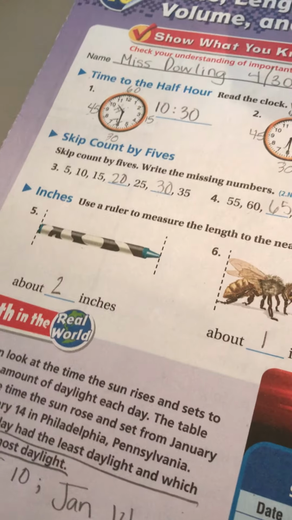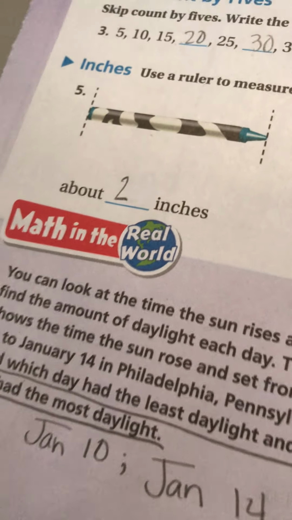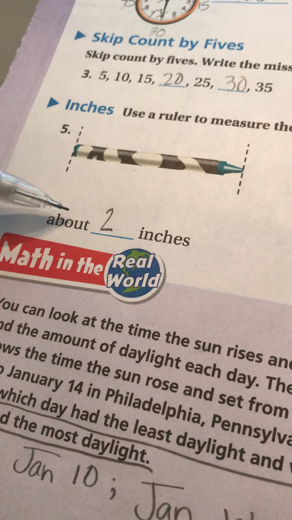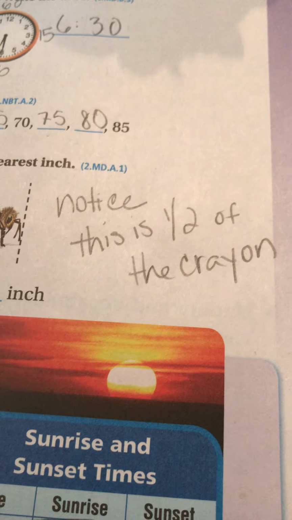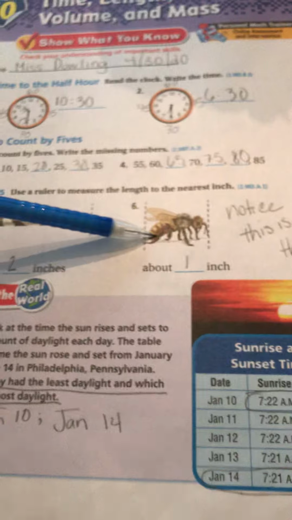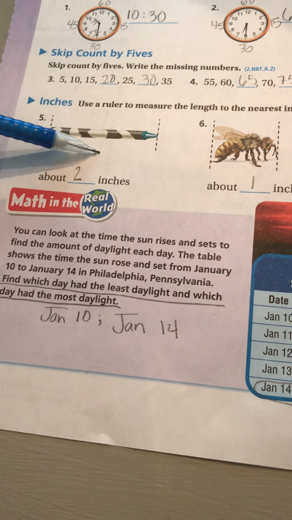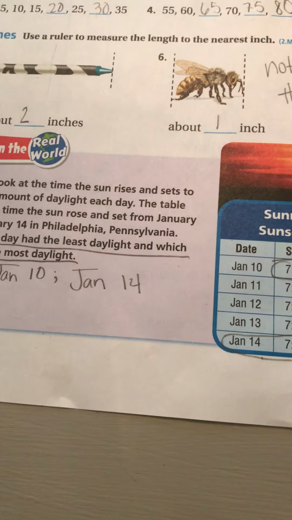Now, 5 and 6, I wrote in the directions on Google Classroom that you may or may not be able to do 5 and 6 if you have a ruler or not. But I wanted to show you, for those that do, this is about 2 inches. So then I compared, I wrote this little note to myself. Notice this is half of the crayon, right? The fly, you can see that it's half of the crayon. It would probably end right there. So if this is 2 inches, half of that is 1 inch.